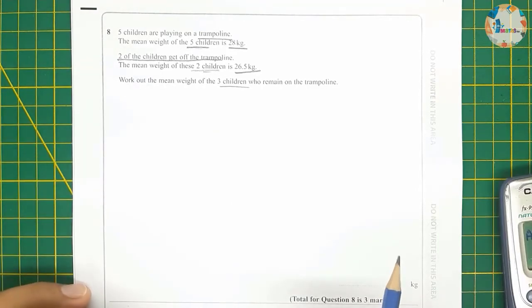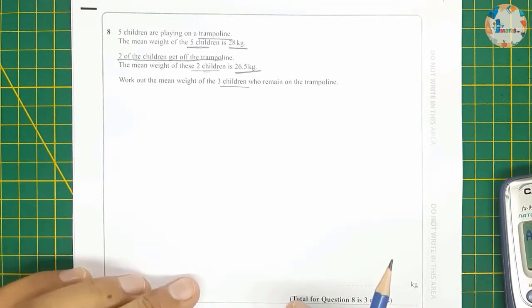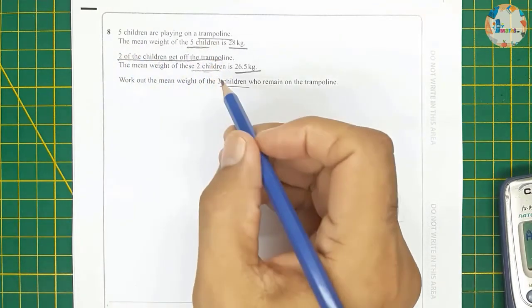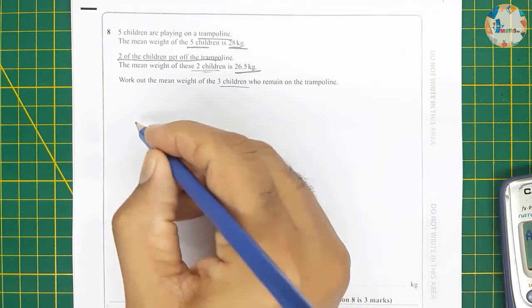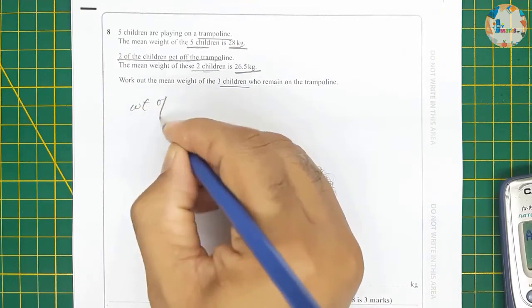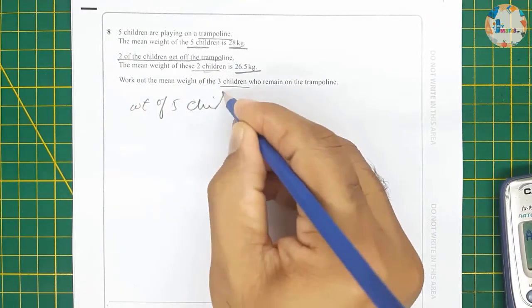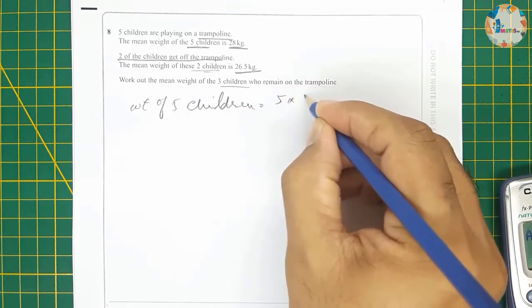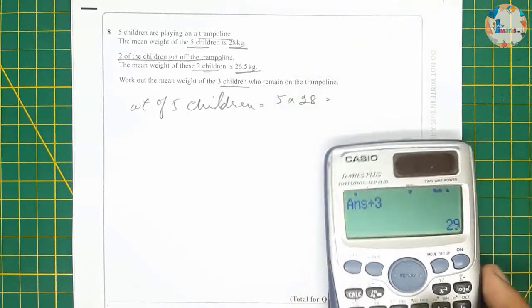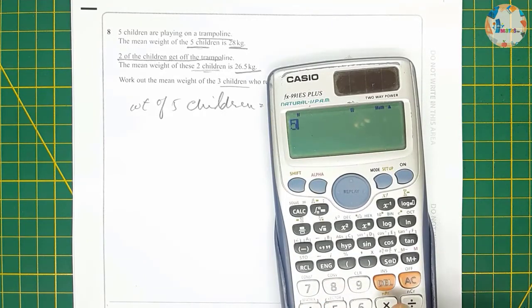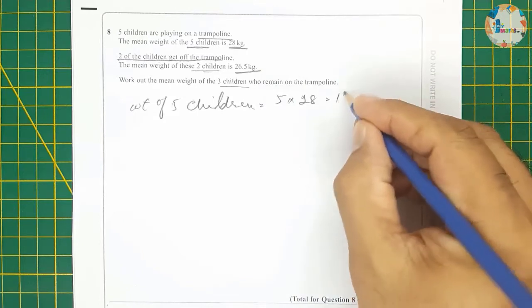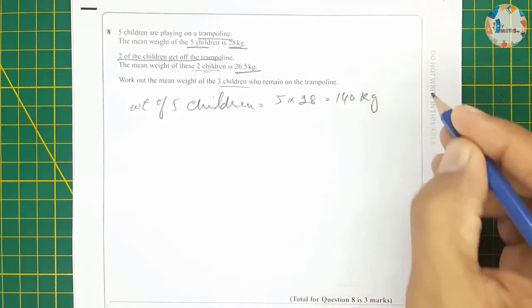By the given data, we can use 5 children and a mean of 28. So the weight of 5 children will be equal to 5 multiplied by 28, which is 140. So this will be 140 kg.